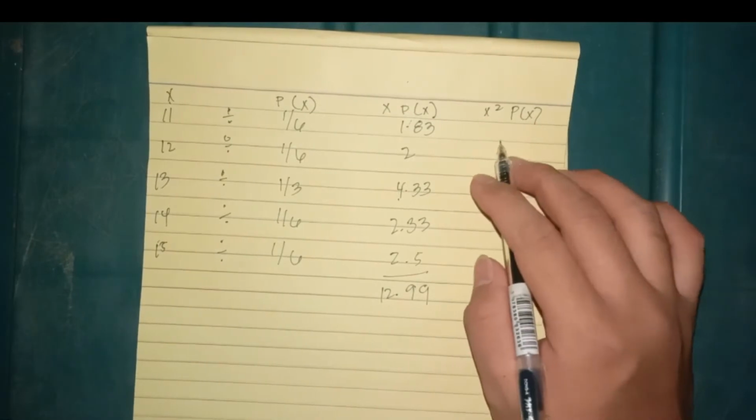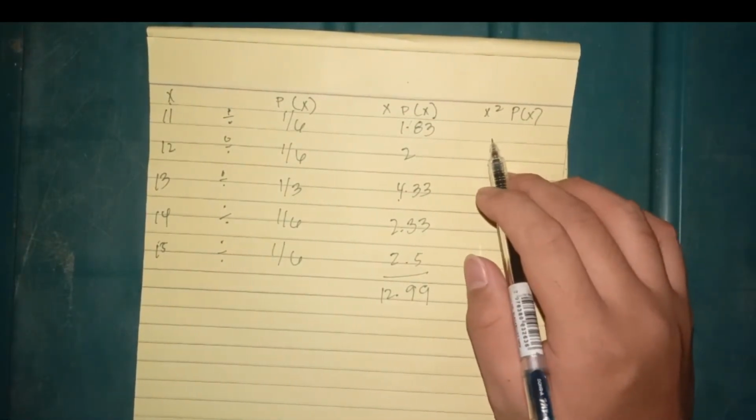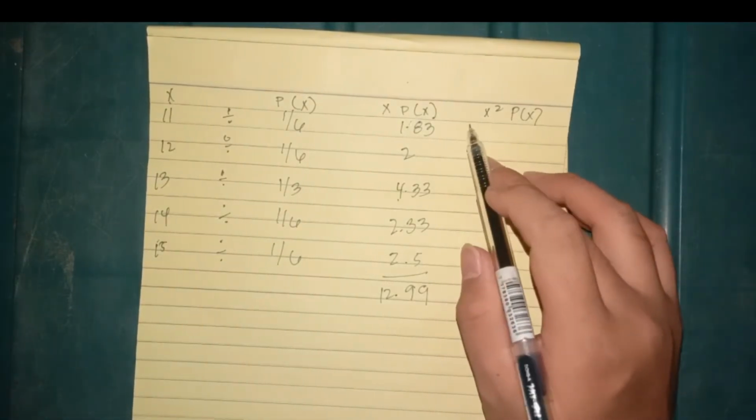Dito naman sa last is kailangan natin siya gamitan ng squared. Ganito, 11.